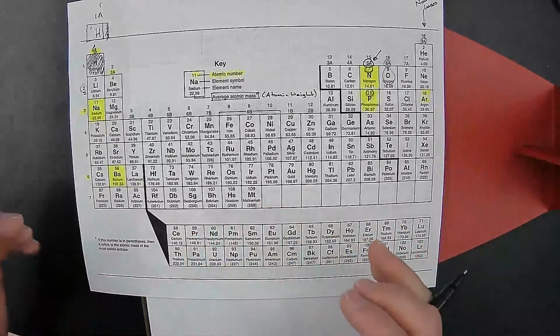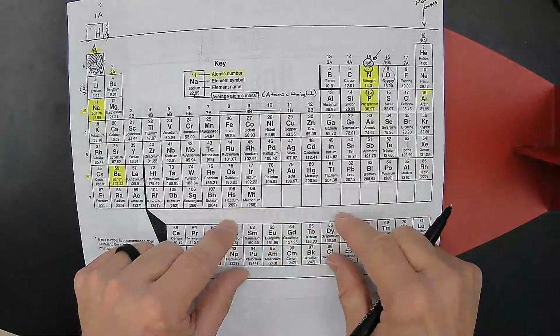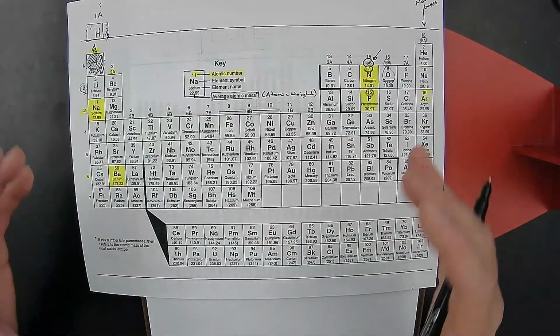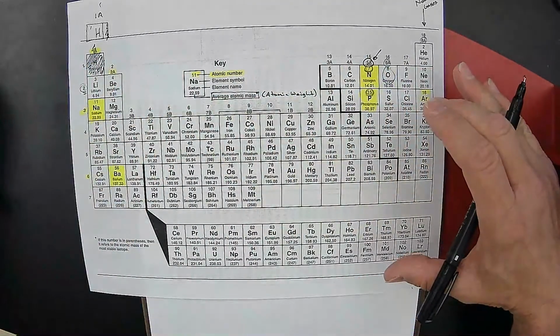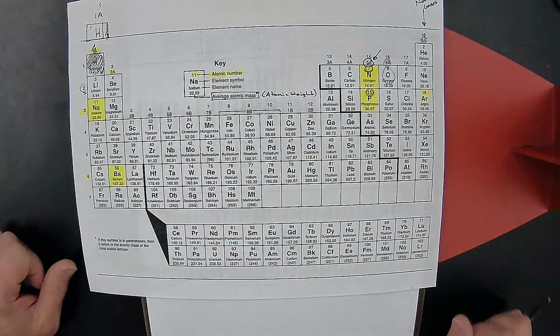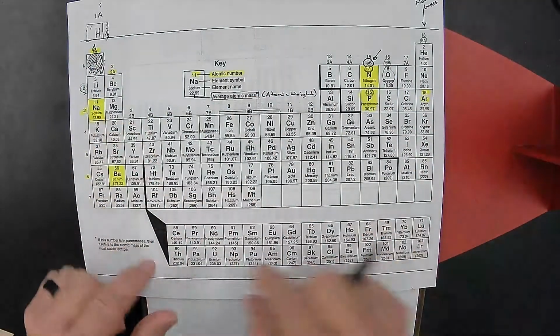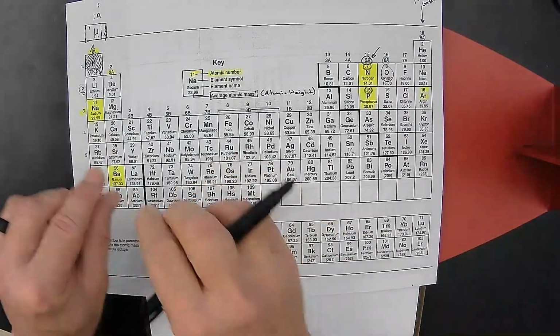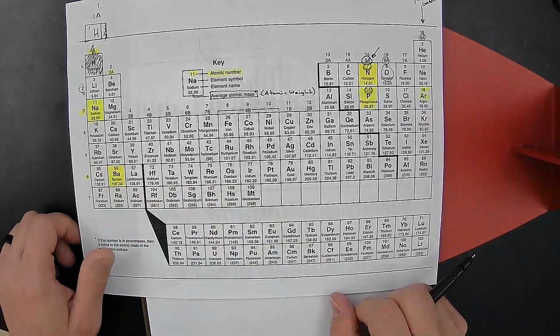Some people say, well, why don't they just show it the way it is with these 2 rows up here and the periodic table split? I believe that it's just because it makes the periodic table very, very long, and it doesn't fit on a nice 8.5 by 11. So they take these 2 rows out and just make this fancy little description here showing that it fits up there.